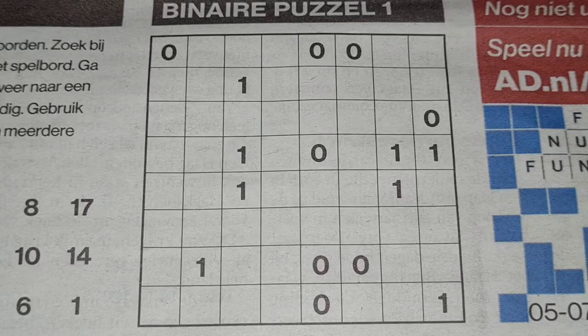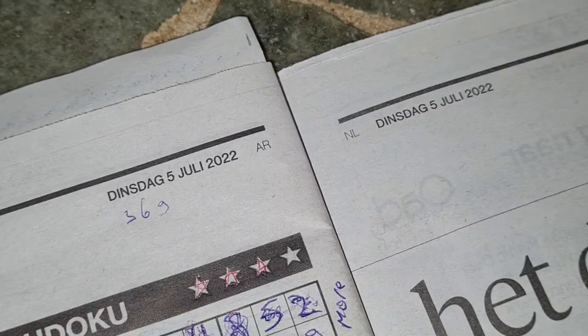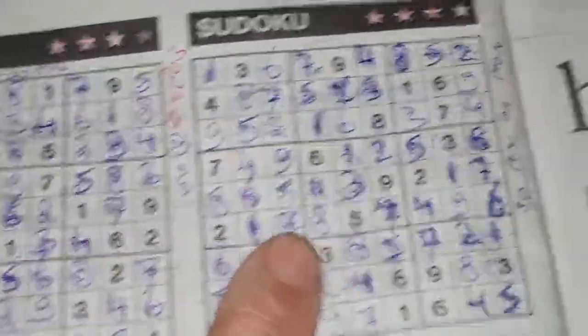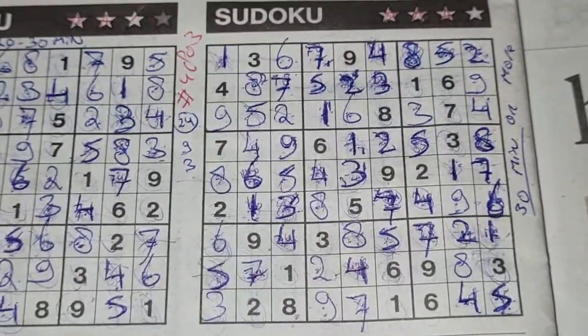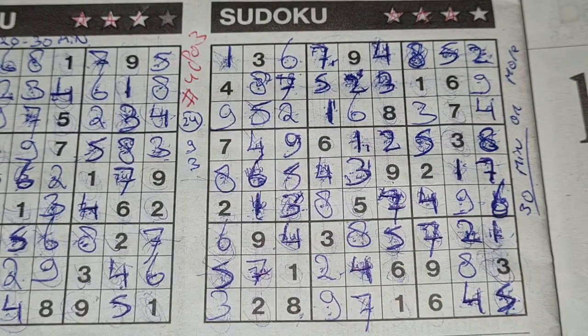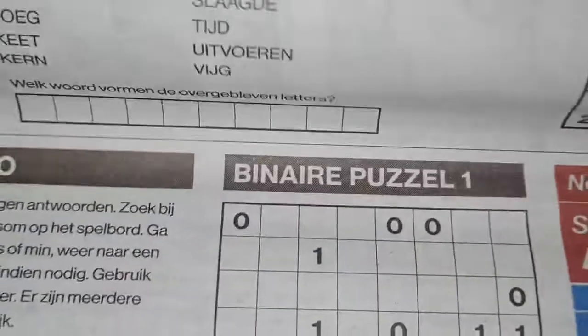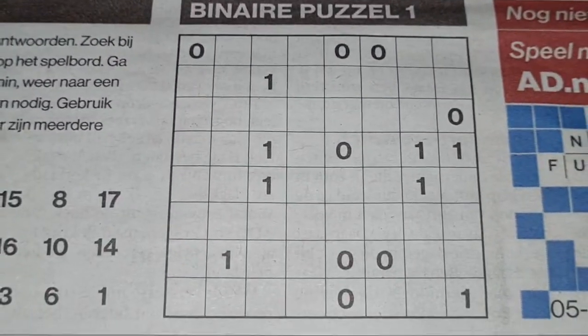Hi there, hi boys and girls, welcome back with the third puzzle. Yes, the third puzzle in this additional of today's newspaper on Tuesday. Yes, it's still Tuesday, July the 5th, 2022, and I've already solved two puzzles, the 3 stars and the 4 stars Sudoku. Yeah, this one is very interesting. Yes, a lot of pairs, but we solve it again, and 2 puzzles are left, the tectonic and the binary one. Yes, it's time for the binary time.